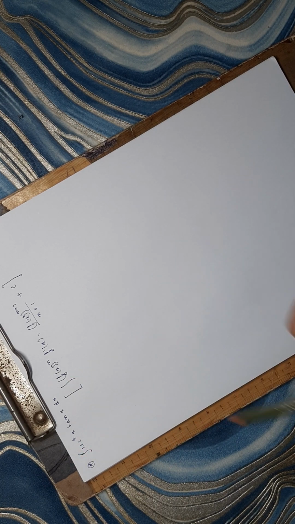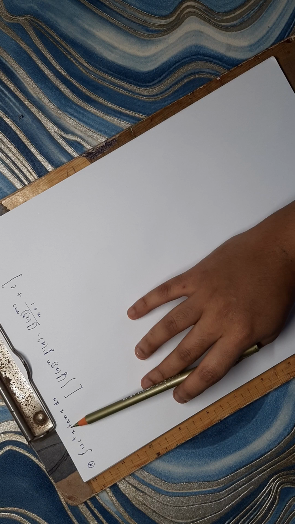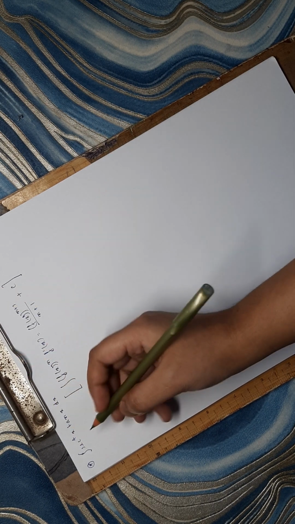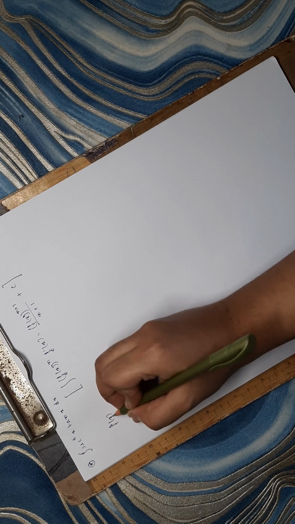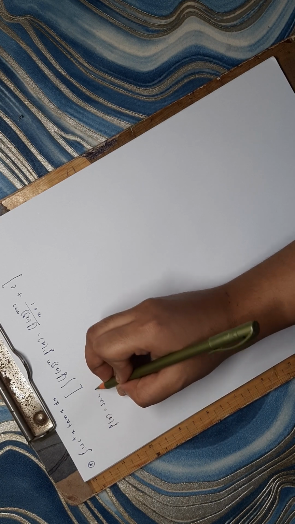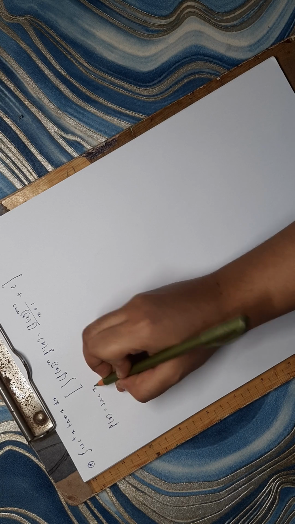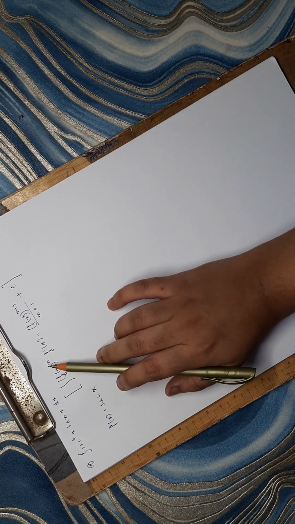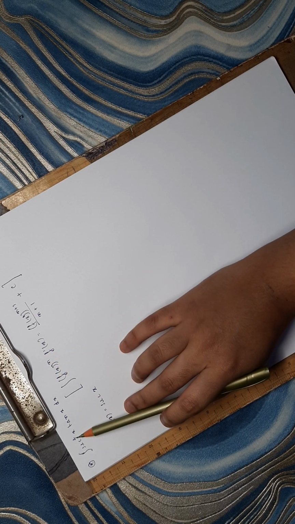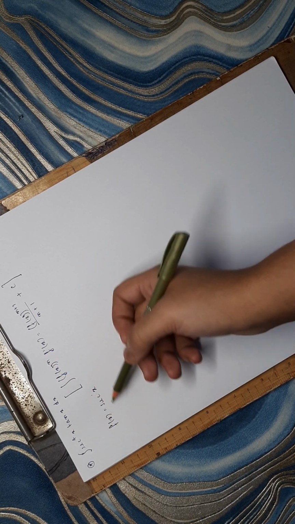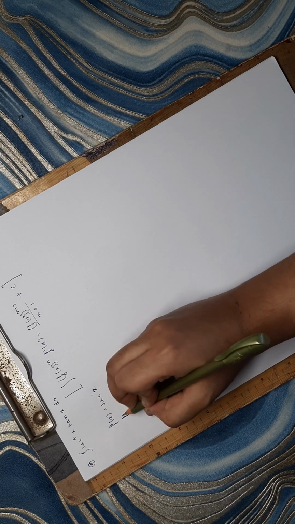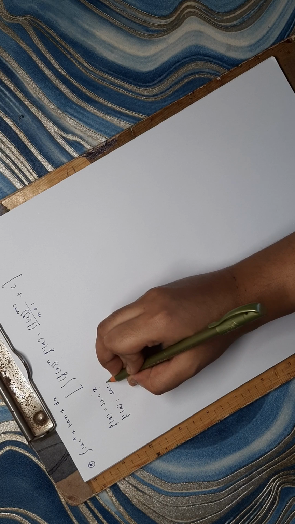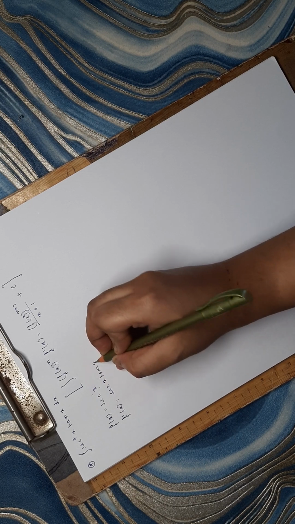So f of x, as you can see here, is sec x, and the power n is 4 here. Now if f of x is sec x, then what is the differentiation of f of x? Nothing but sec x tan x.